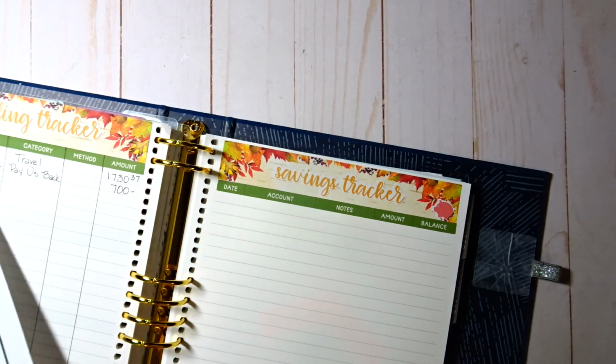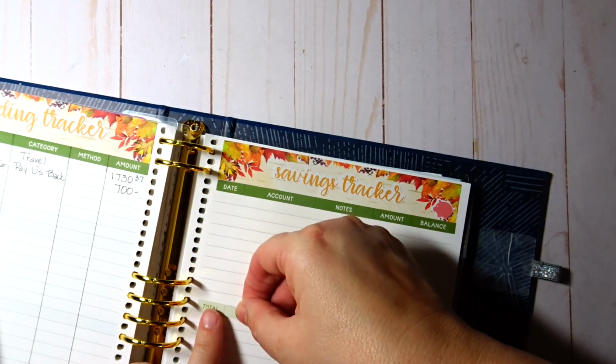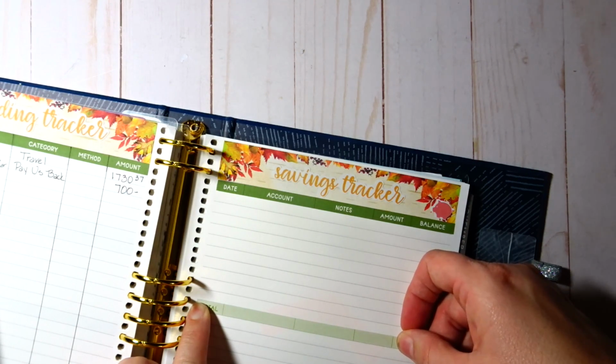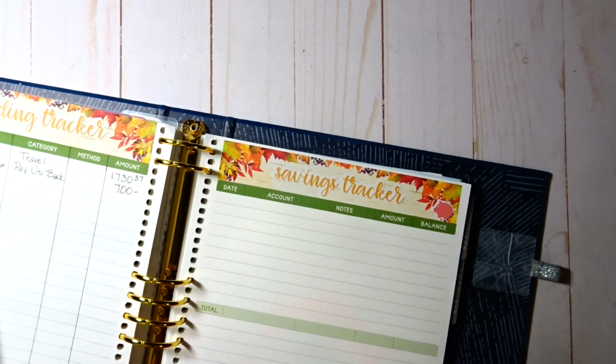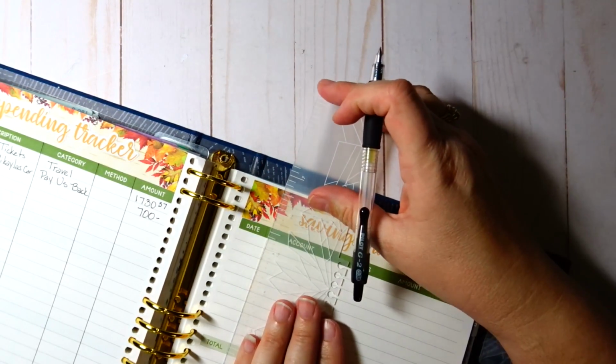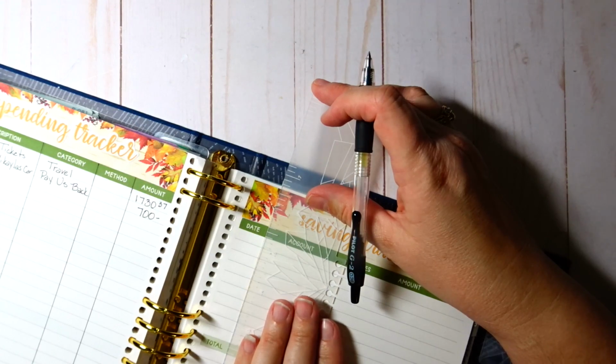We did actually have some money in savings at the end of the month, but I didn't actually fill it out. So hopefully this month I will. And there is my total, and that's it. That's all I'm going to do. I'm going to connect the dots, which would actually mean connect the lines.